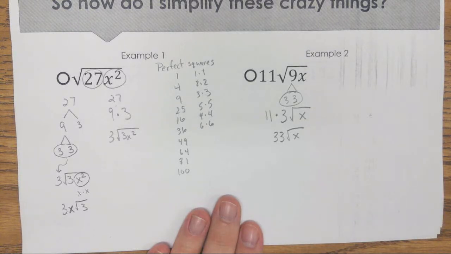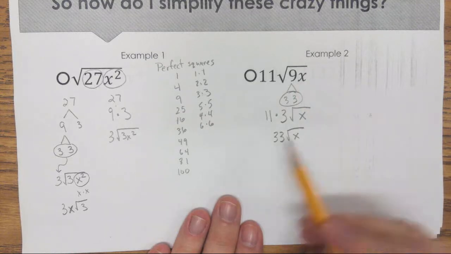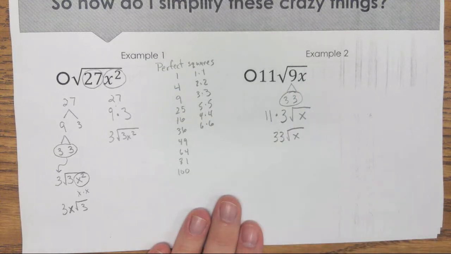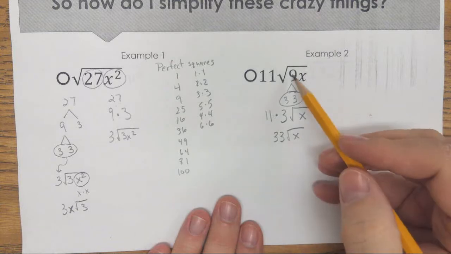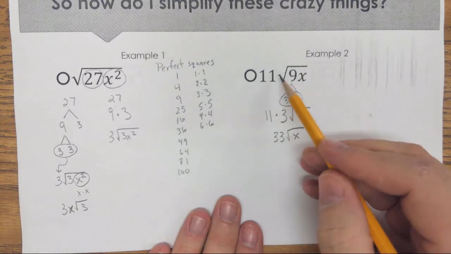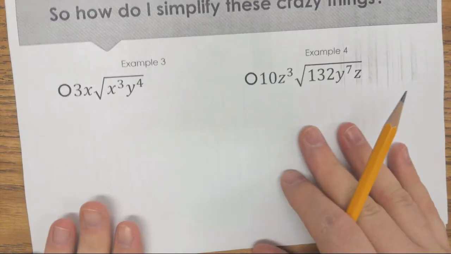Okay? So all I did was I broke down what I could, pulled the pair out to where there was a single number, and multiplied it by what was outside. That's really all you're doing with these things. You're trying to break down what's inside, move it outside, and then you'll multiply it by whatever's outside. Okay, let's look at another one.